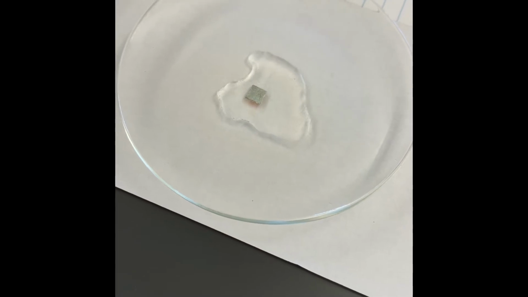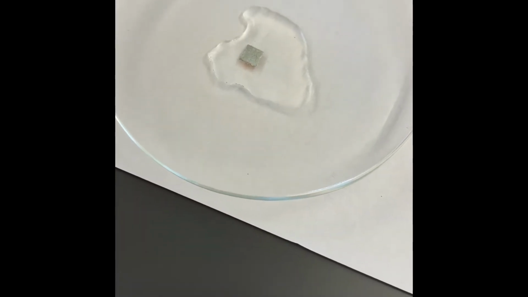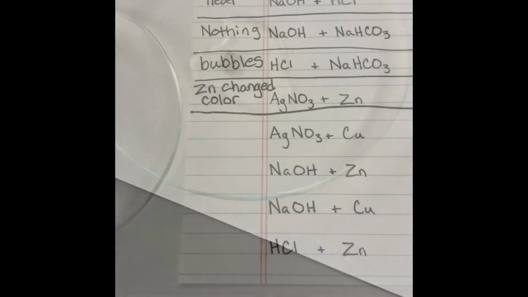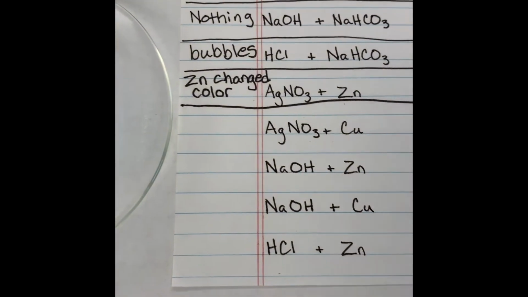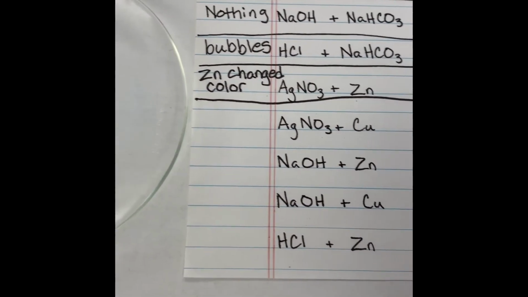It no longer looks like copper, it looks like silver. And let's write for our observations that the copper changed color.